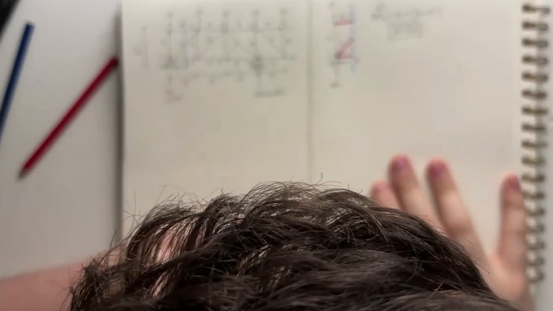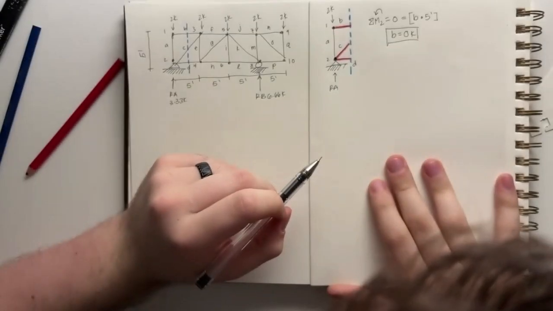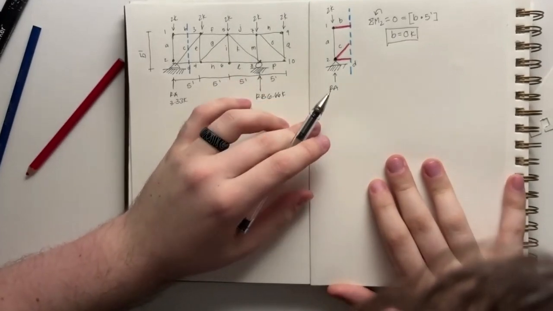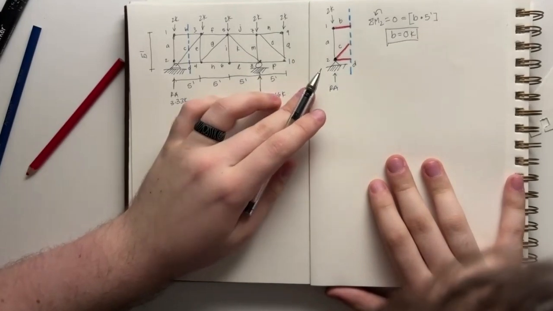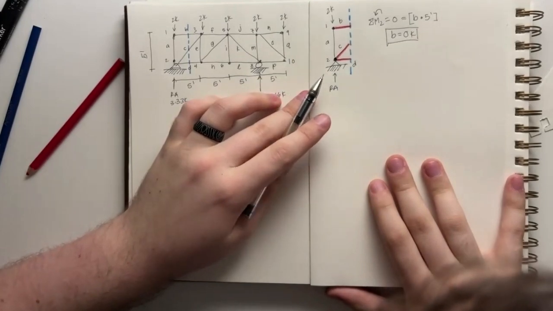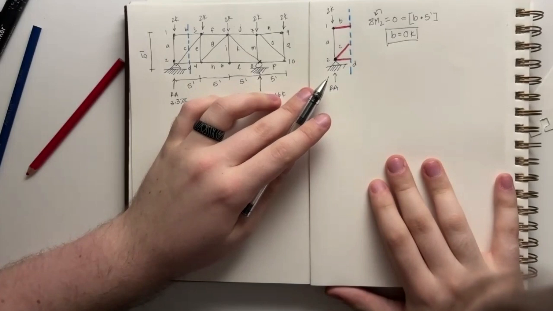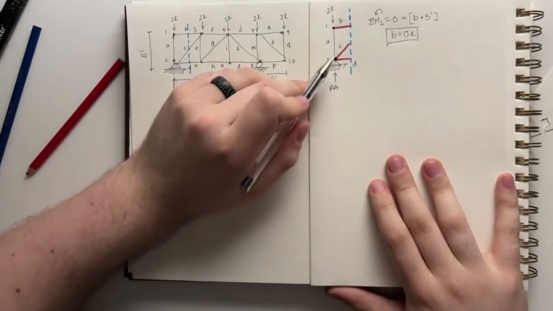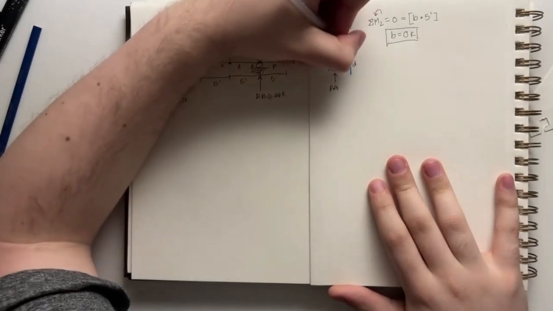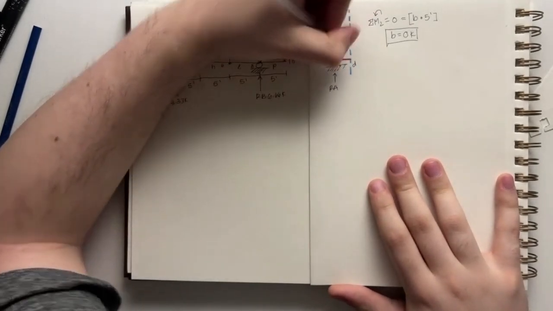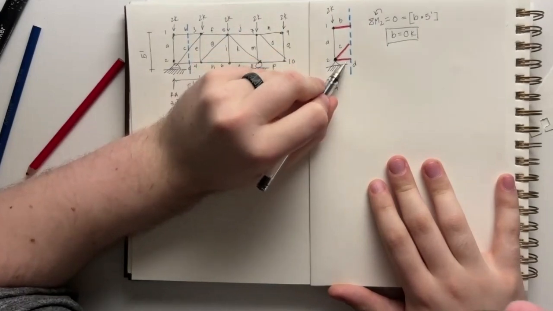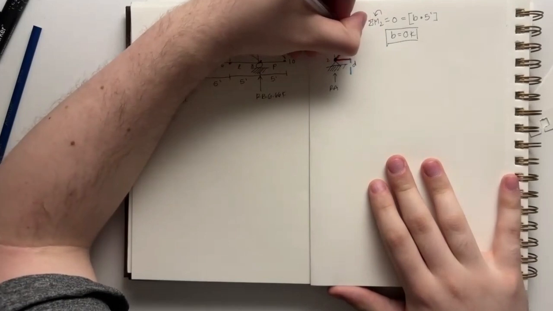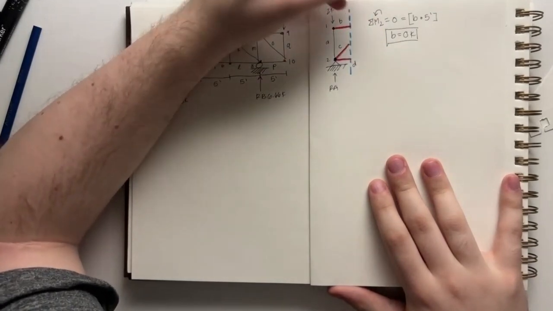Next, let's think about getting C and D. Well, we already did the sum of the moments around 1, and I think we should still try to avoid the diagonal member until we know what D is first. So to get D, I can't use joint 2 because D is going right at it. So I'm going to come into the imaginary zone.